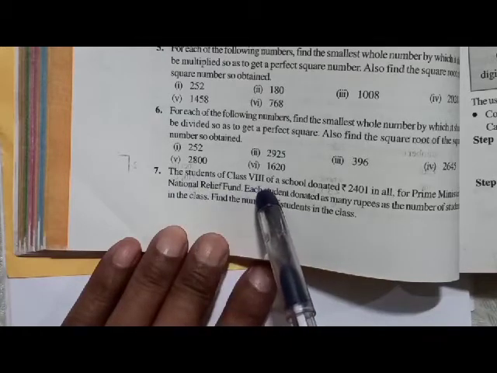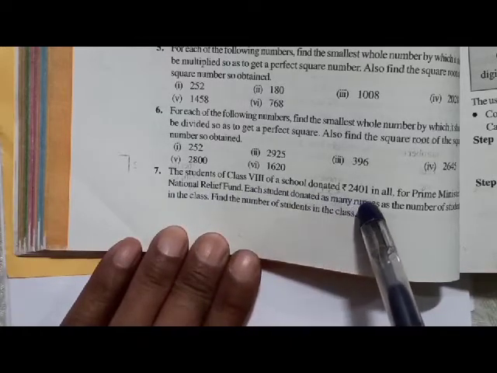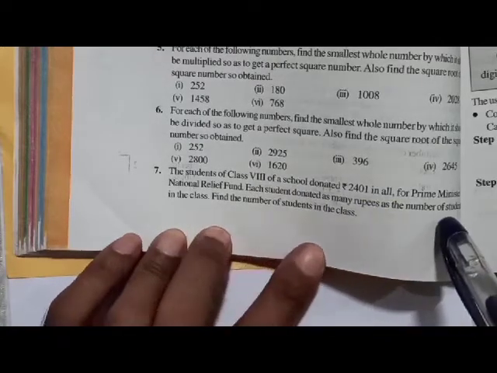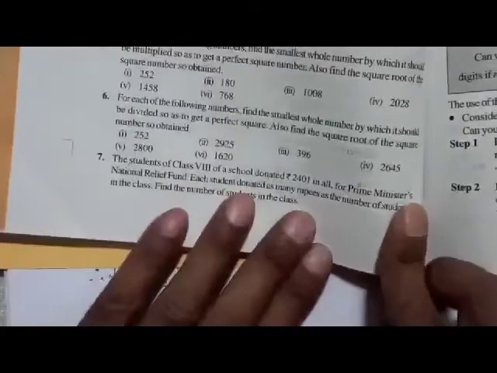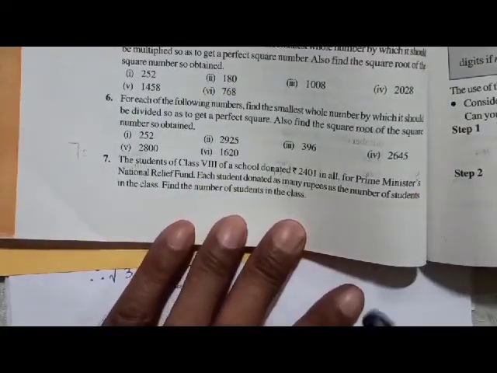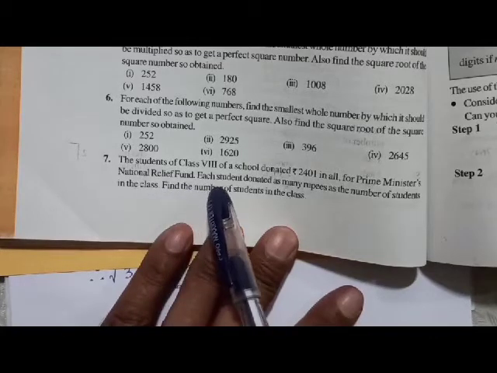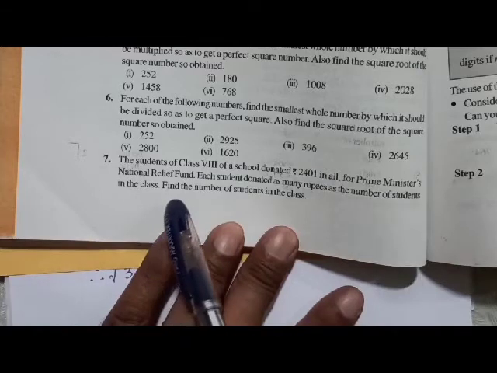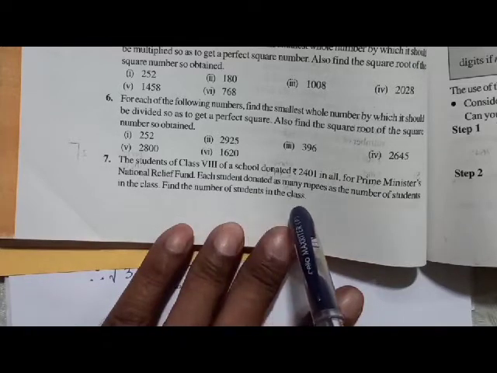The students of class 8 of a school donated rupees 2,401 in all for the Prime Minister's National Relief Fund. Each student donated as many rupees as the number of students in the class. Find the number of students in the class.